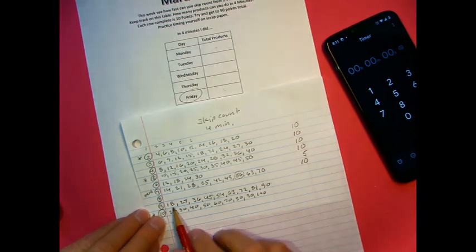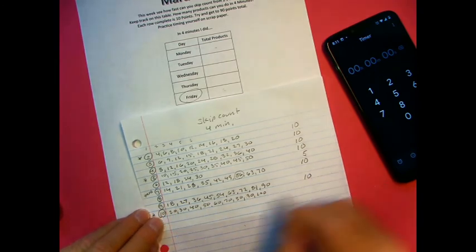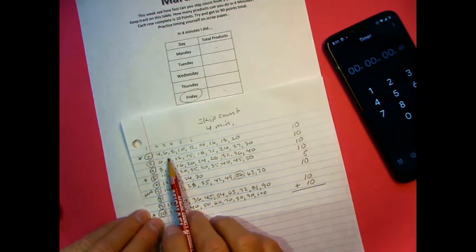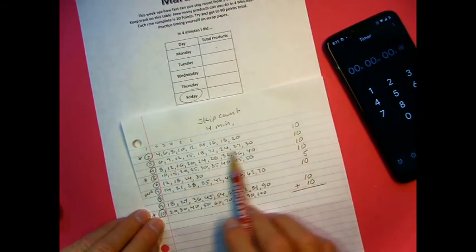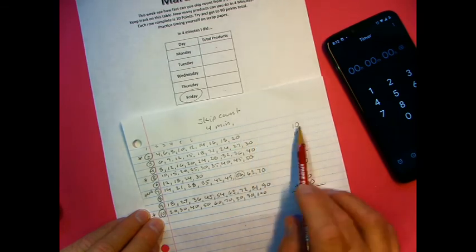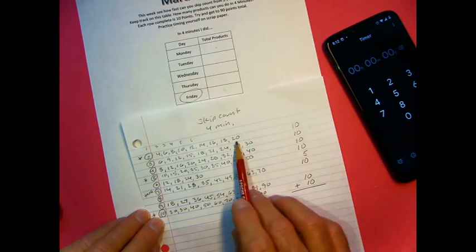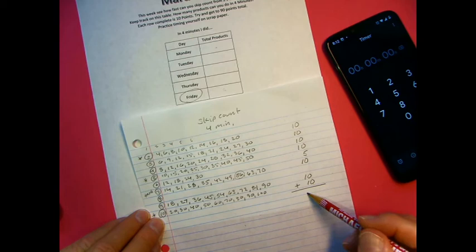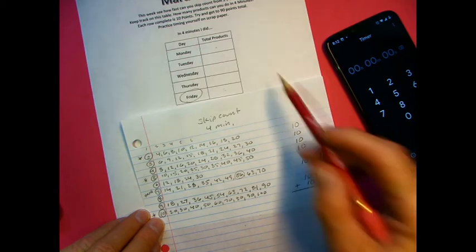In my 9s, I have 10. And in my 10s, I have 10. So I'm taking all my rows, and if I go out to tens in each of my rows, don't go beyond 10. Don't do that. You only need to know till tens. I'm going to add up all my tens and come up with a number, a total of my products.